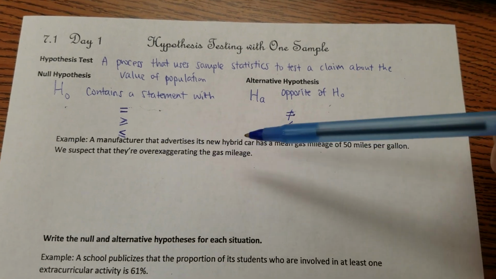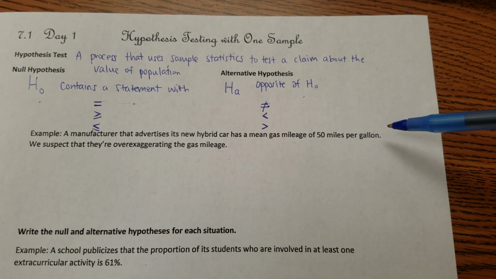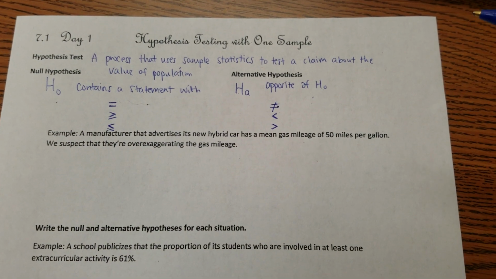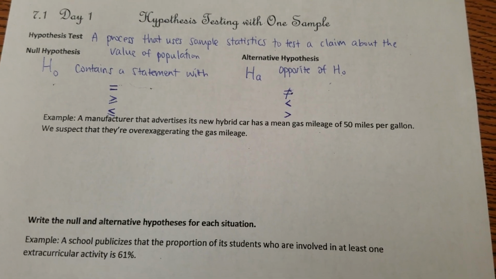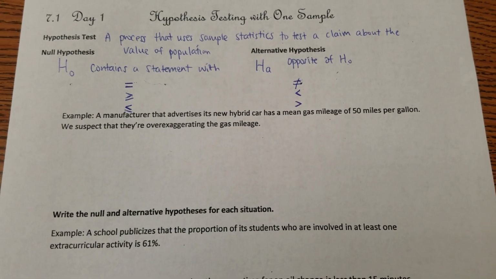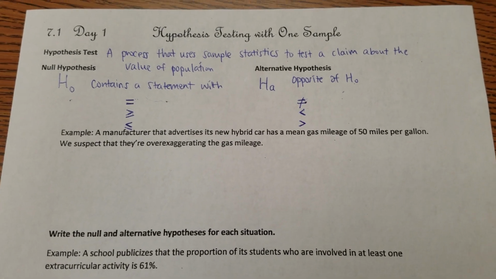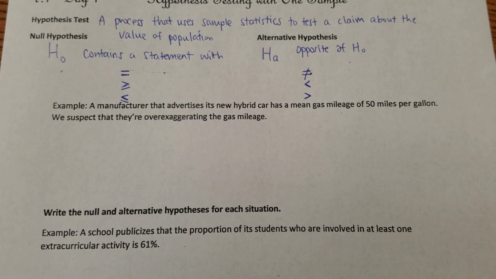So here's how we basically use this hypothesis test. Let's say a manufacturer advertises that its new hybrid car has a mean gas mileage of 50 miles per gallon. We suspect that they're over-exaggerating the gas mileage. When companies are trying to sell their cars, they try to get you to go off of their high gas mileage, so you save on gas. But if they're over-exaggerating, then we won't actually get the gas mileage that they're advertising.